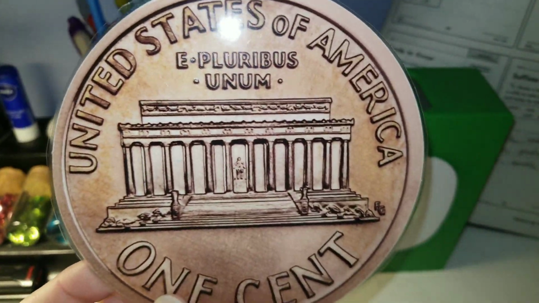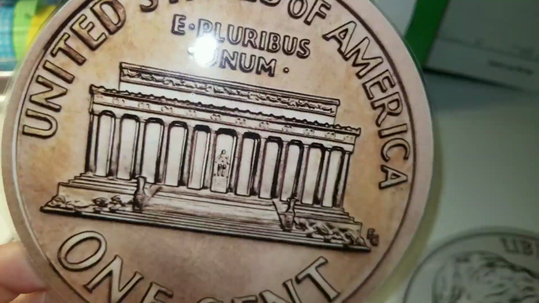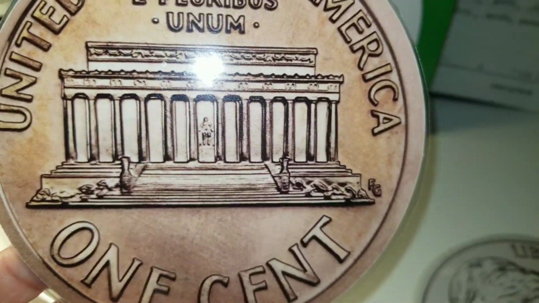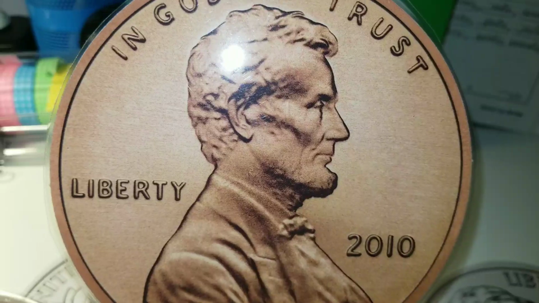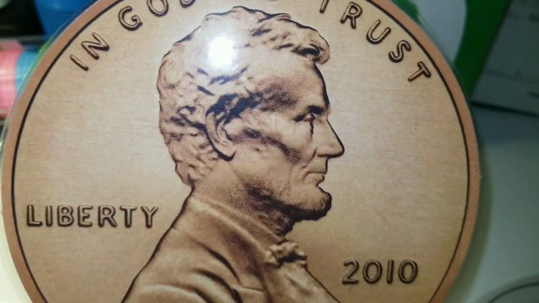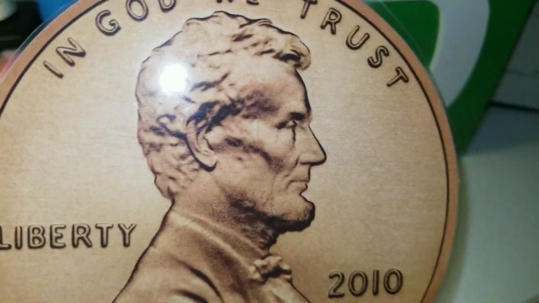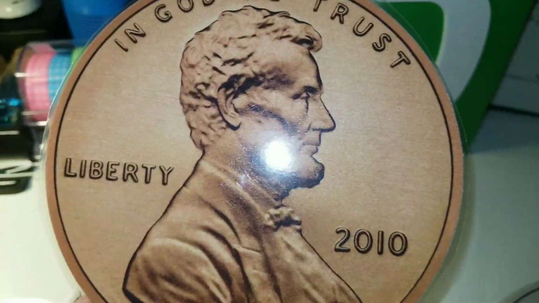So here we have, boys and girls, a 1 cent coin. It says right here, 1 cent. You see? On one side, boys and girls, you can see Abraham Lincoln. Do you remember who Abraham Lincoln was? Yes, he was the 16th president of the United States, and he was a key figure in stopping slavery here in the United States.